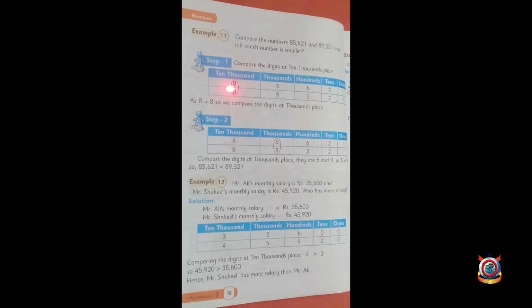Look at the circled digits. Both are the same. Both are equal numbers. Therefore, we cannot compare it in 10,000 place. The numbers you will compare in second step. Now look here, as 8 is equal to 8, so we compare the digit in thousands place. Now look at the second step, step 2. In step 2 you will leave 10,000 place because both are same.